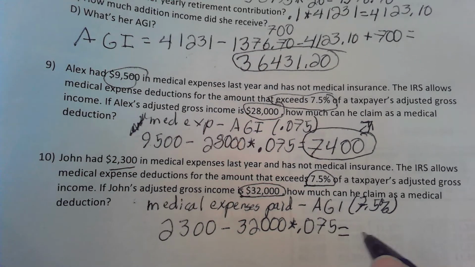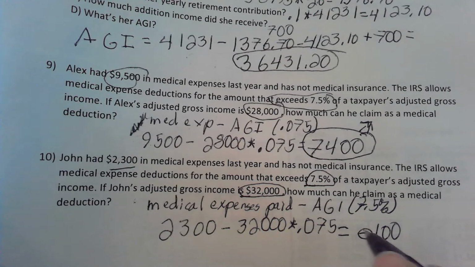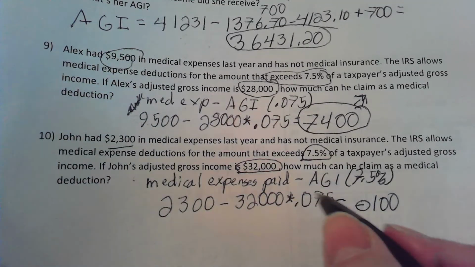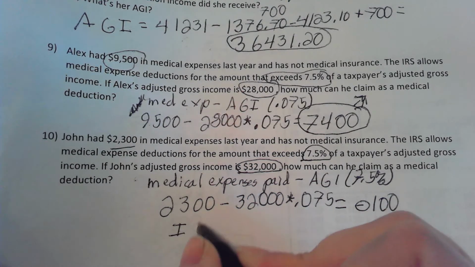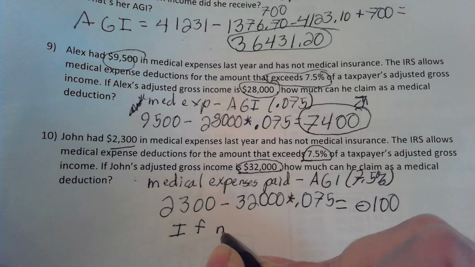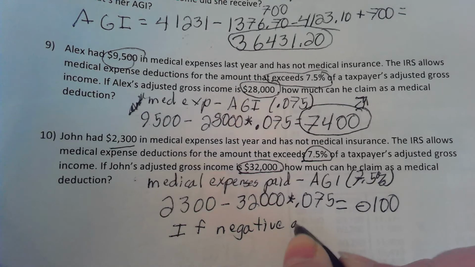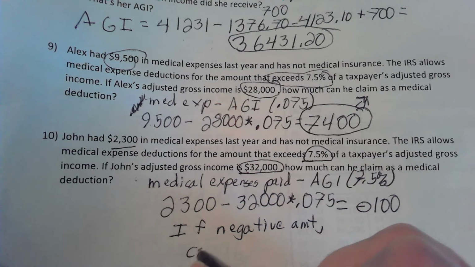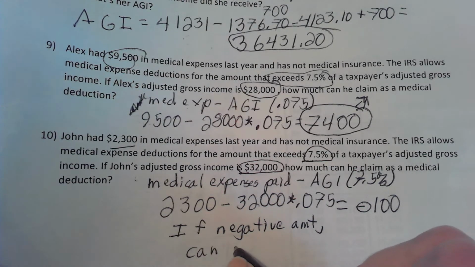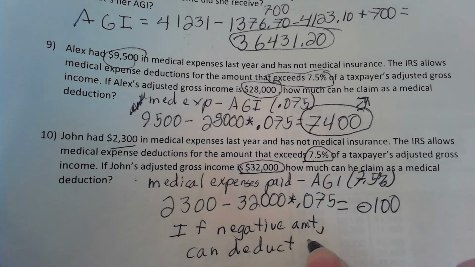And I get negative 100. So remember, since it's negative, if it's a negative amount, you can't deduct any, so it's zero.